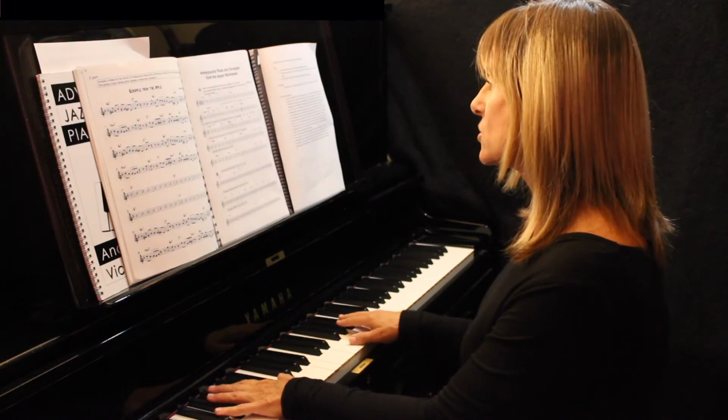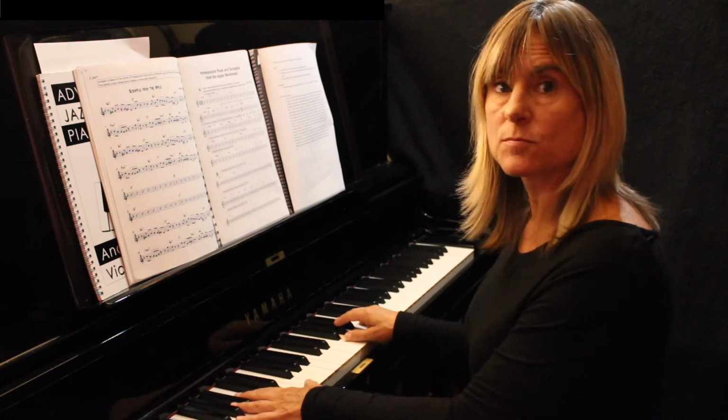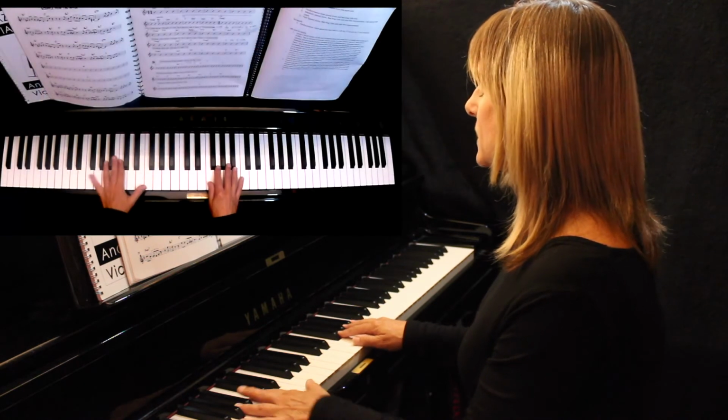So I'm going to just show you an improvisation using those ideas I just discussed there. So it's just bars 5, 6, 7, 8.